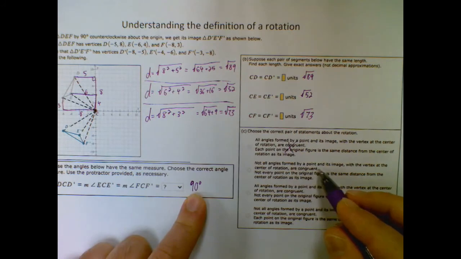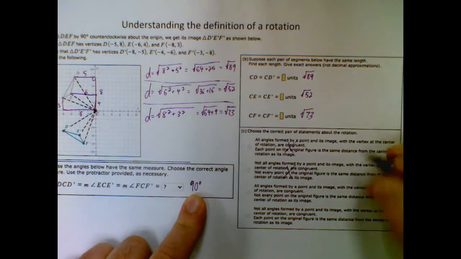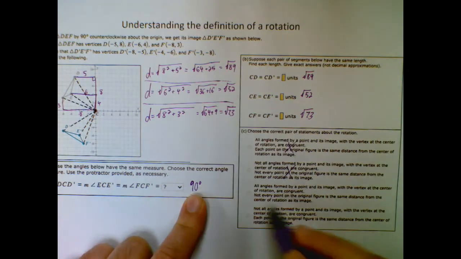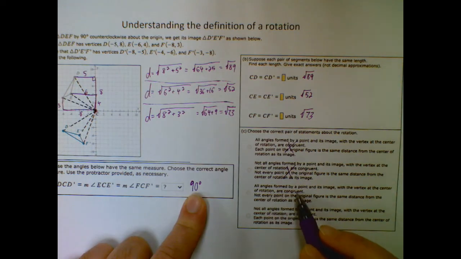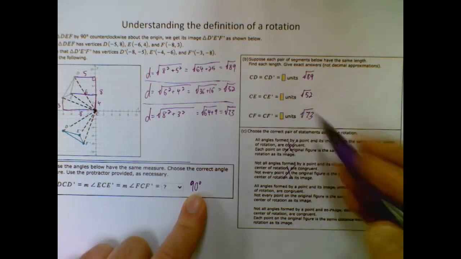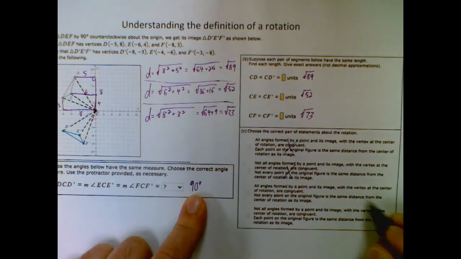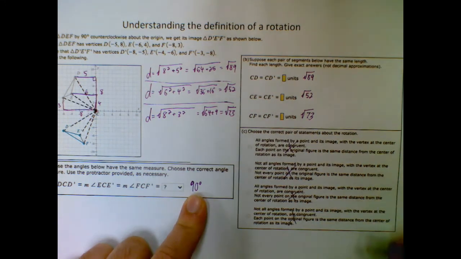Not all angles formed by a point and its image with the vertex at the center of rotation are congruent. Nope, they're all 90. All angles, well, at least in this one, they're 90. All angles formed by a point and its image with the vertex at the center of rotation are congruent. Okay? Not every point on the original figure is the same distance from the center of rotation as its image. I may have misread this one. Anyway, that's false. So that's saying like CD could be different than CD prime. Same distance as its image. Not all angles formed by a point and its image with the vertex at the center are congruent. Well, that doesn't work either.